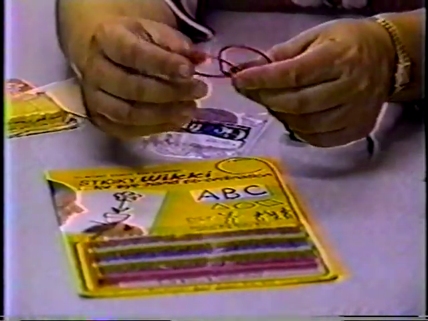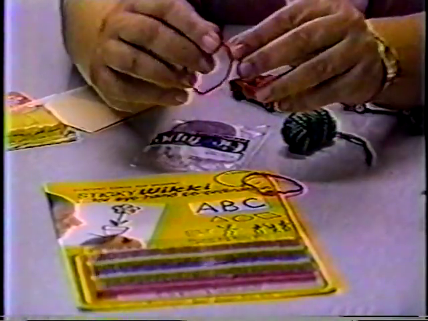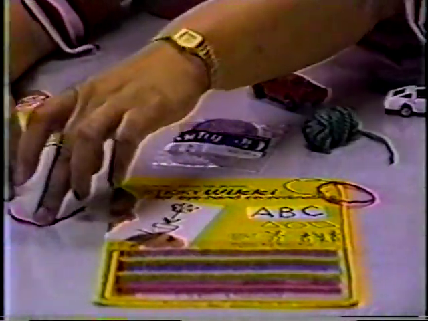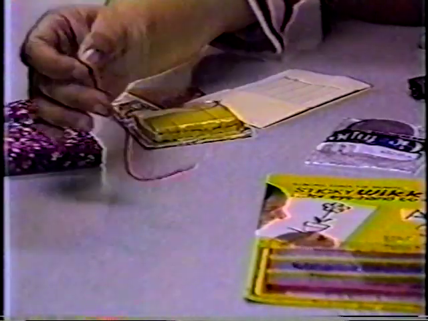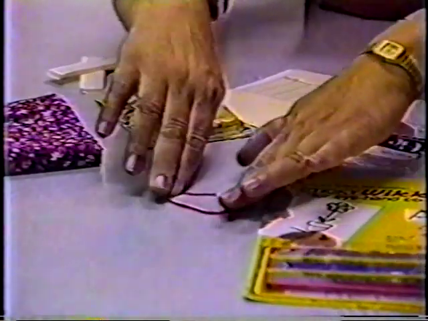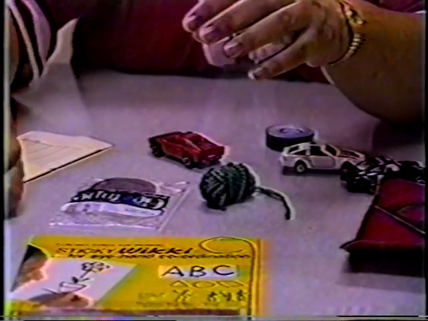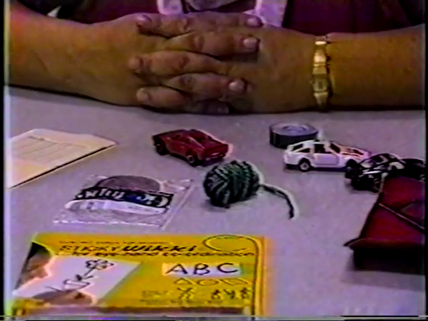But the nice thing about Sticky Wiki is that it can be used over and over again. It can be formed into any shape that you want. It sticks down, and then it can just be peeled off and reformed and reshaped in any kind of shape you want. It can be used for everything from orientation and mobility lessons to games, markers, to any other kind of border that you may need around illustrations or graphics.